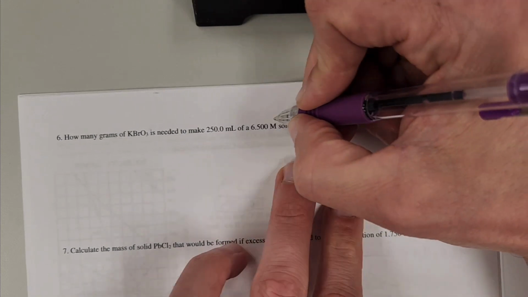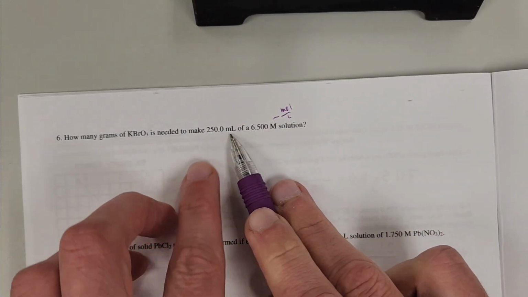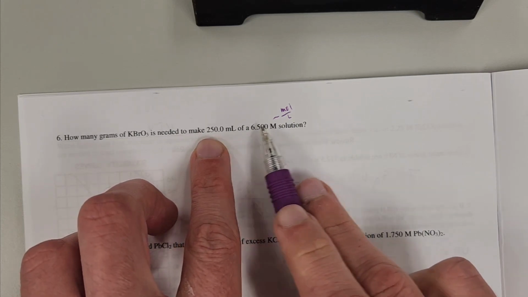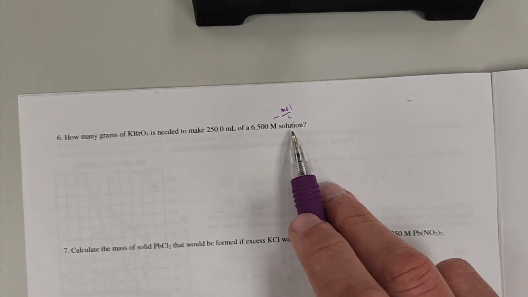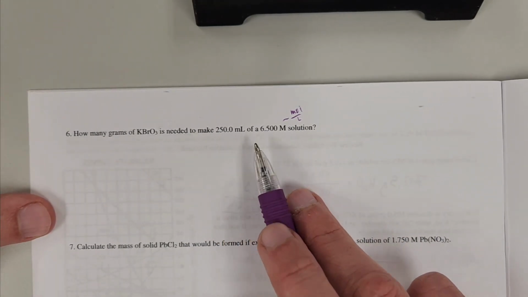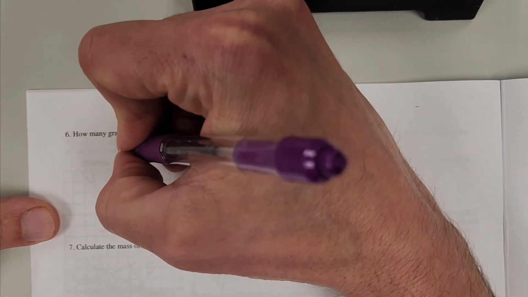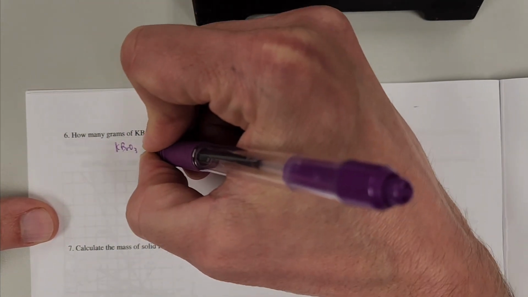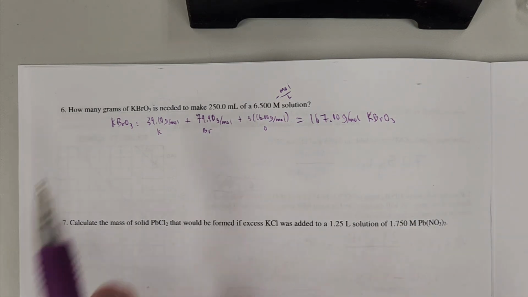So let's start with understanding, hopefully all is clear, that this is moles per liter. If I can turn this into liters and then cancel them, it would become just moles. And then you can use the molar mass to turn that into grams. Which means before I even get going anywhere, because I know I'm going to go from moles to grams, might as well set up with the molar mass. So potassium bromate. As you can see here, I've got the molar mass figured out, and we're going to use that to get the grams.